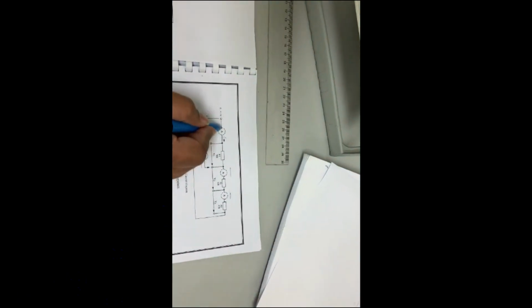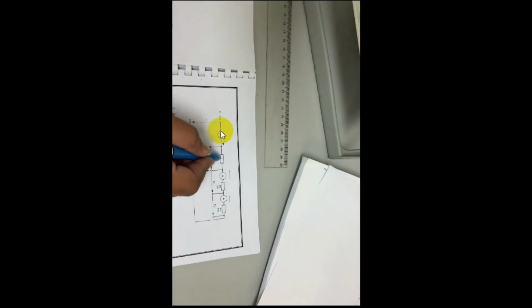Now I remove this ammeter, and from here it is connected to R1, and from this point it is connected to the ammeter. In this scenario you are using one ammeter at a time. First, with the ammeter we calculate the total current. Now after R1 we will calculate the current, and this is short and this is short.